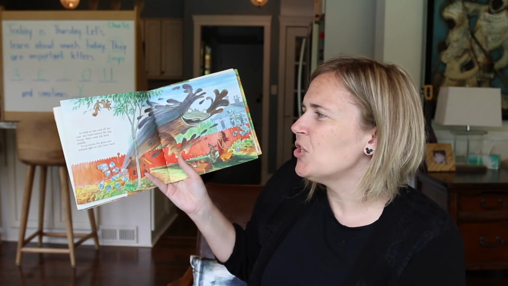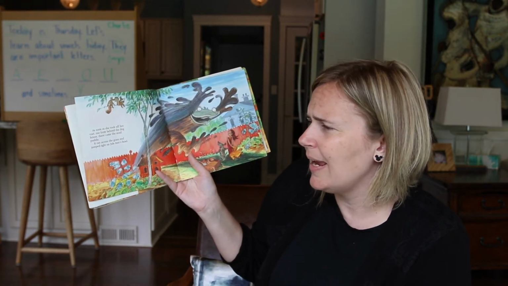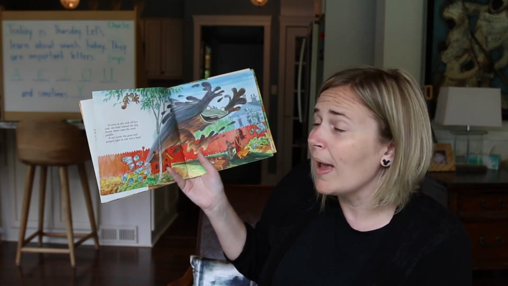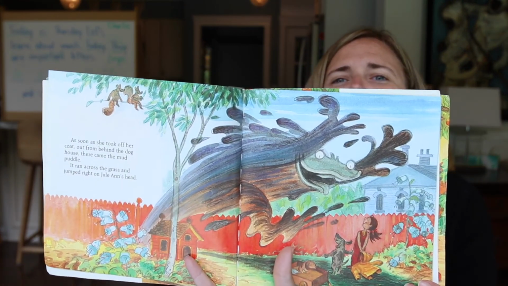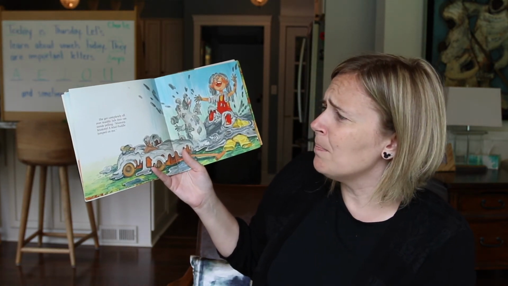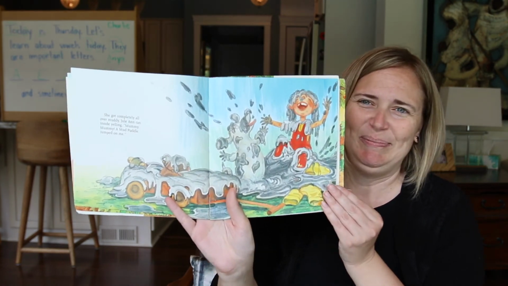As soon as she took off her coat, out from behind the doghouse, there came the mud puddle. It ran across the grass and jumped right on Julianne's head. Oh my gosh. She got completely all over muddy. Julianne ran inside yelling, "Mommy, Mommy, a mud puddle jumped on me!"